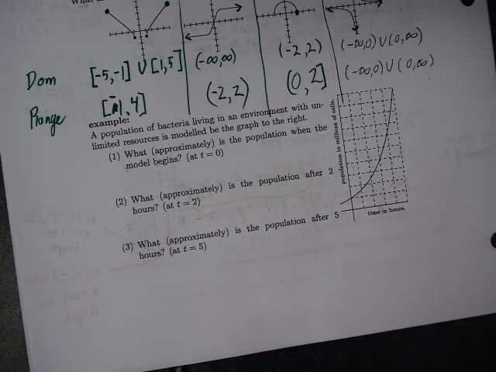So here's a model which you're told predicts how this population of bacteria will go. By looking at this graph, what does it look like the population is when you begin your experiment? At t equals 0. Yeah, so I guess it looks like it's 1, but the population is in millions.